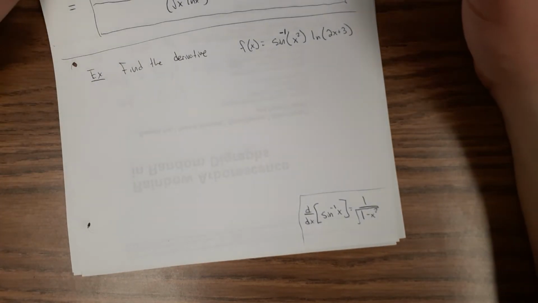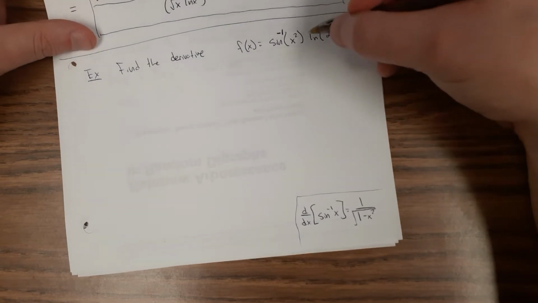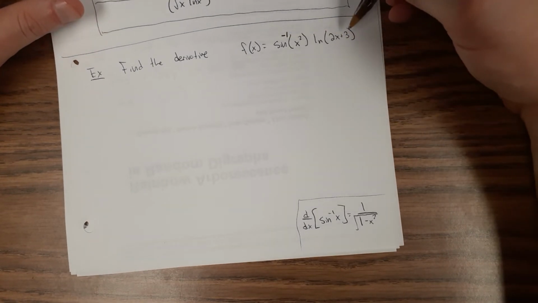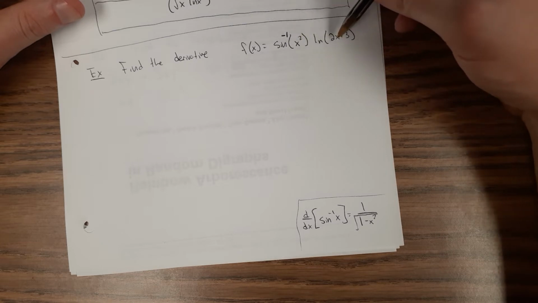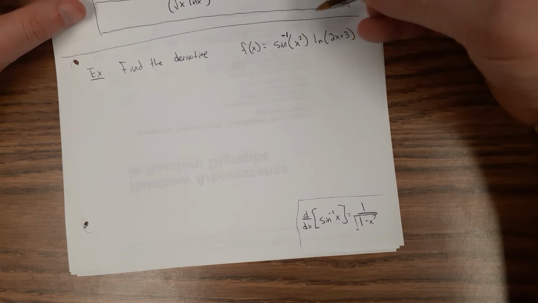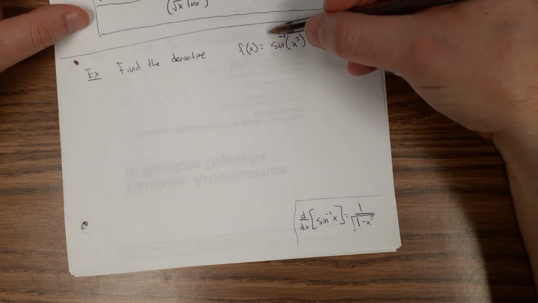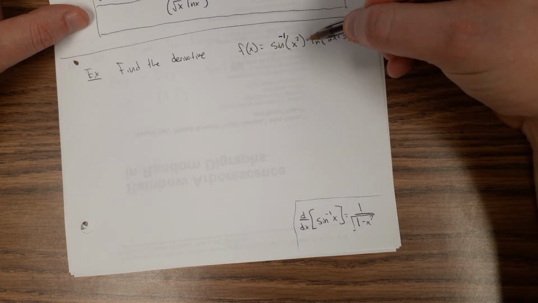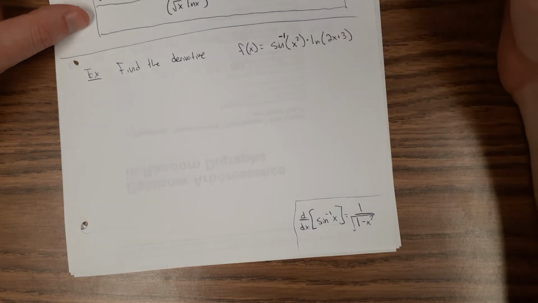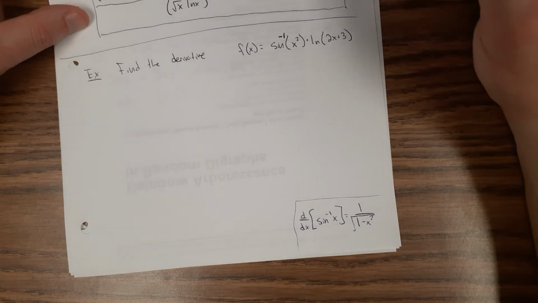Okay, so what do we have here? As my eyes go over this and start picking it apart, I notice that there's multiplication. I've got this thing times this thing. So I'm going to start picking this apart, and the first thing I'm going to use is the product rule.